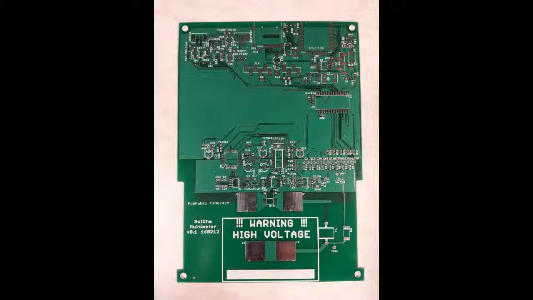Well, here it is. This is the board that was fabricated at PCB Fab Express. It actually came from San Jose. It came in today, FedEx, around 11:30 or 12. It looks really good.